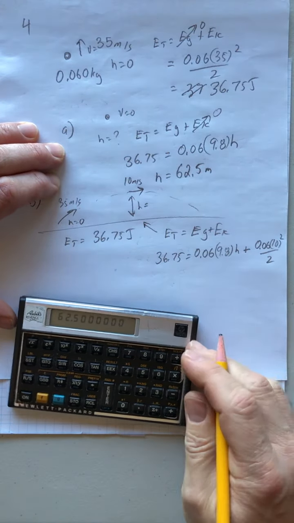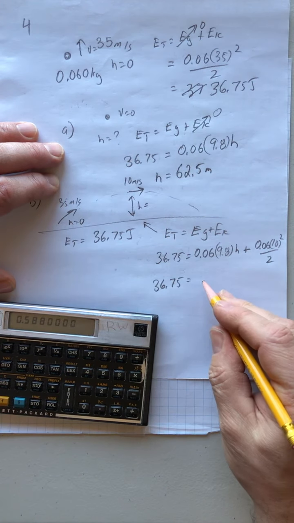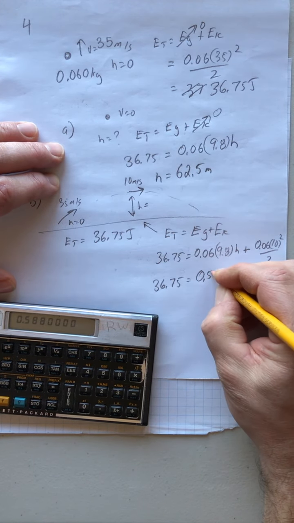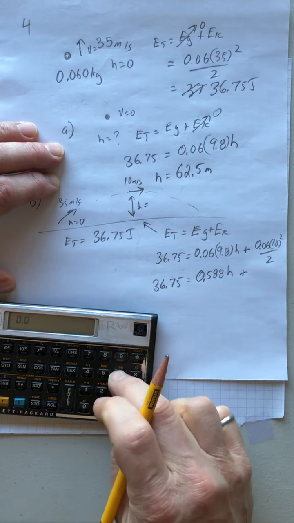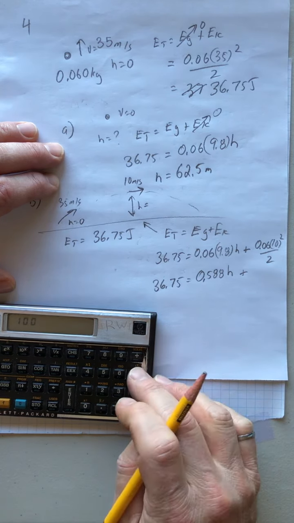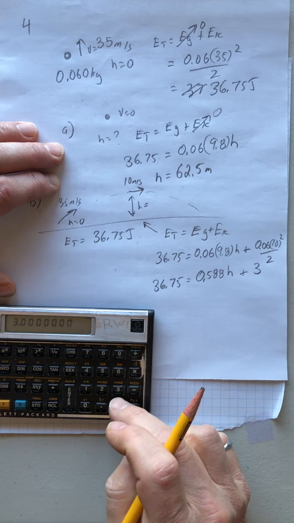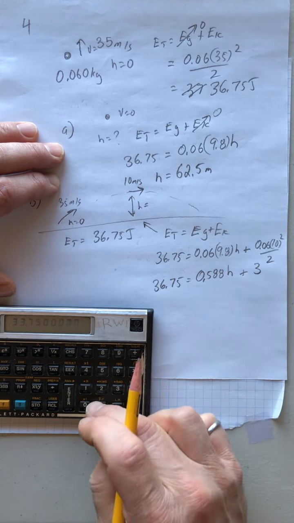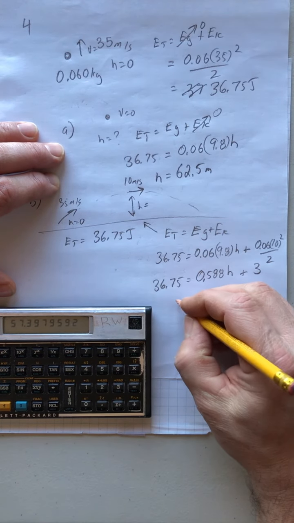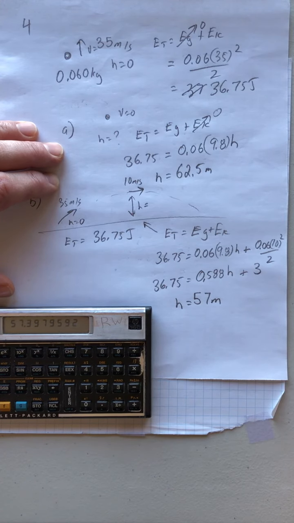We can multiply that out too. 0.06 times 9.8 is 0.588 H plus 0.06 times 10 squared, which is 100, divided by 2 is 3. So subtract the 3, 36.75 minus 3, and divide by 0.588. Height comes out to be 57 meters in the air, versus straight up.